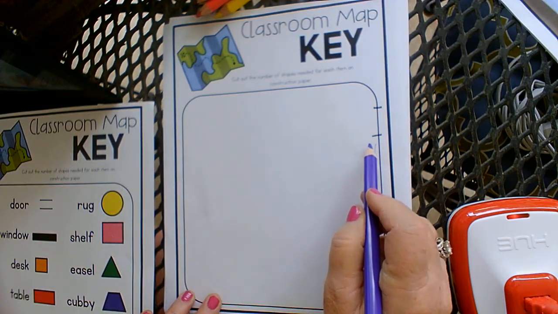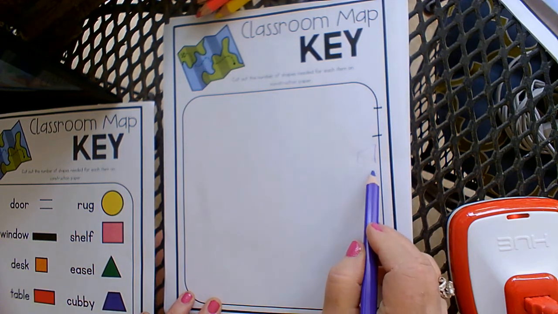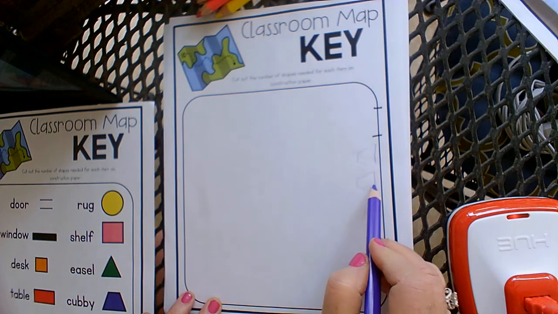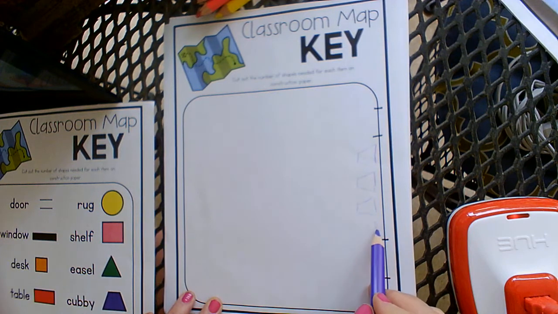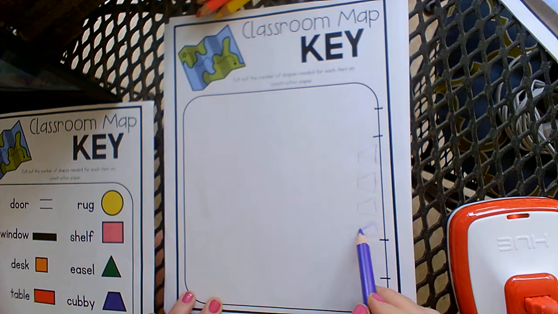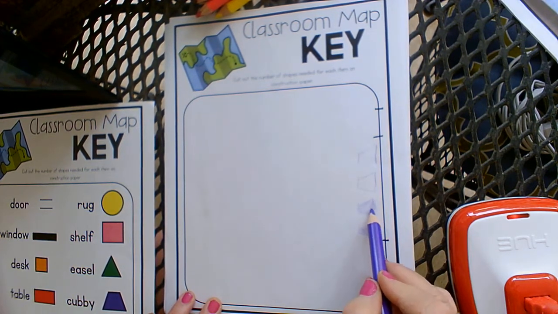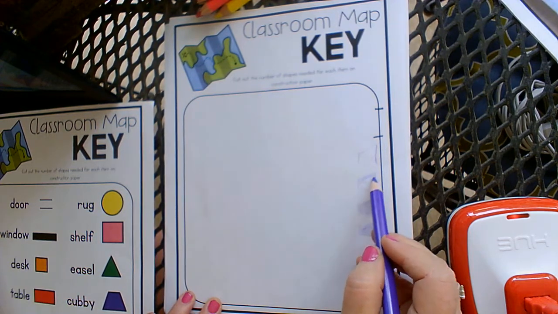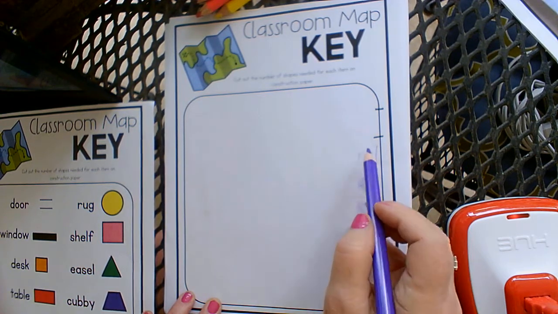So this whole wall is full of our cubbies. And then you can color those in so they look like the images on the map key. So we know that under this whole area between the 2 doors, we have cubbies.